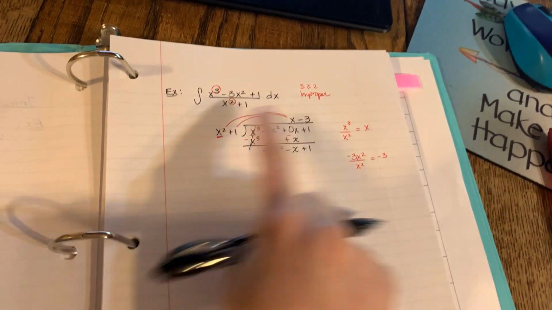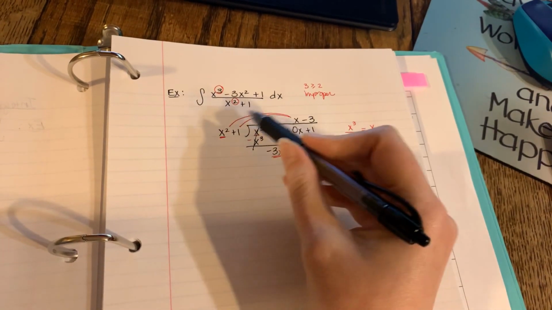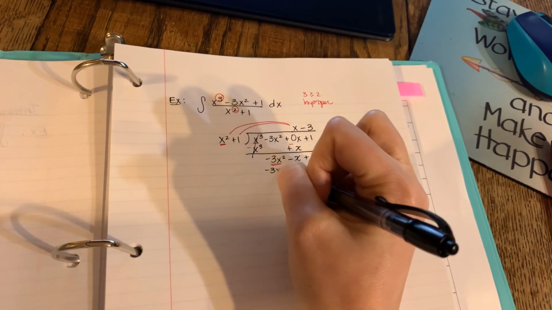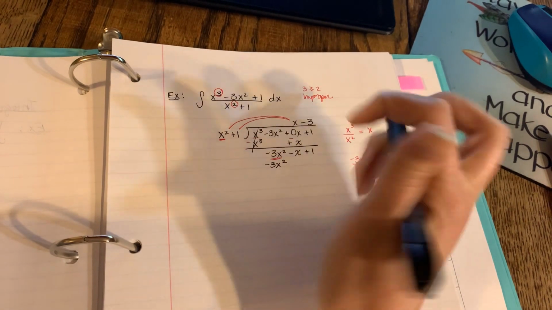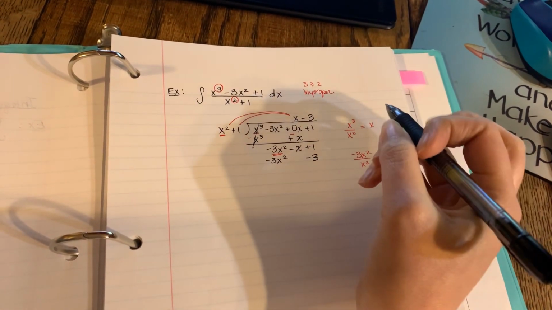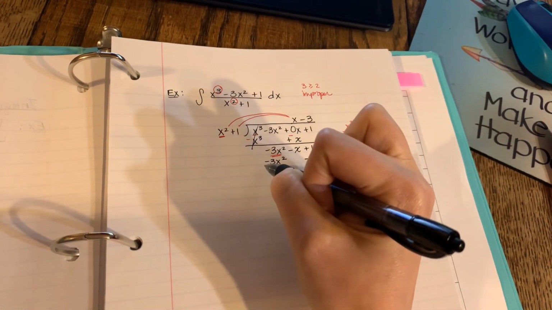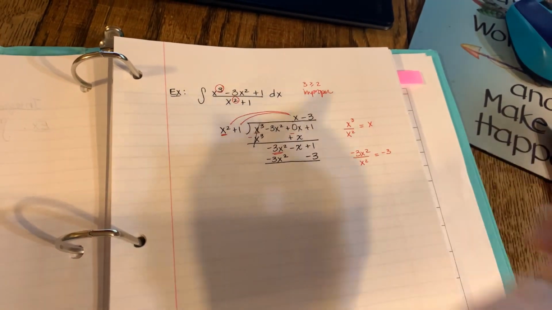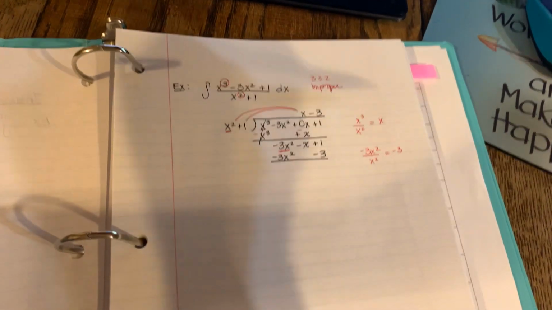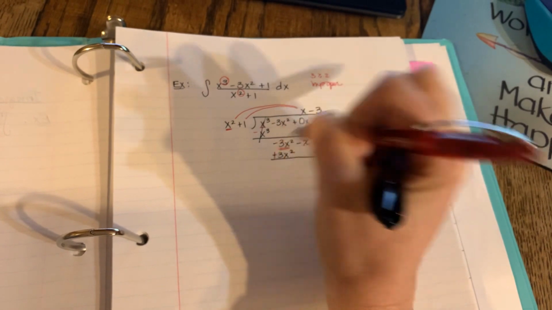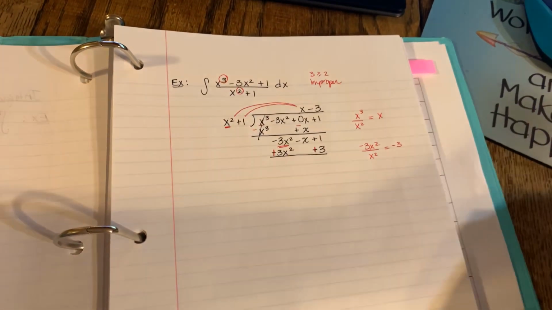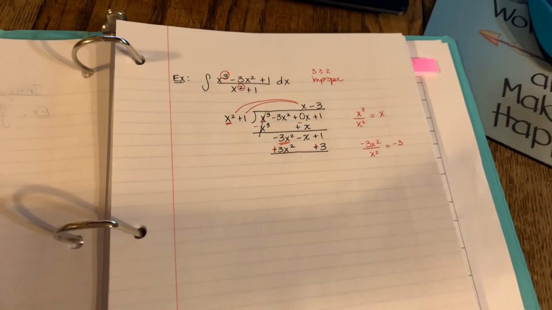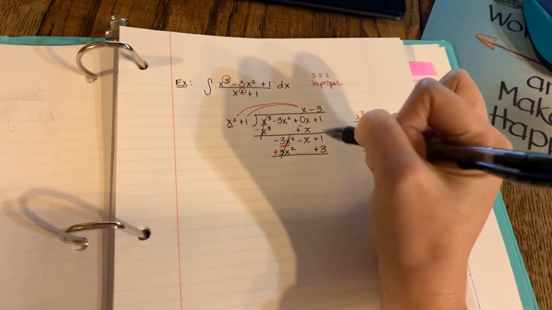Now multiply again. I'm not going to draw the arrows again because that gets really messy. Negative 3x squared minus 3. Excuse me. Okay. And then I'm going to change the sign, which I like to bring my other color in. Otherwise, you might forget where those came from.